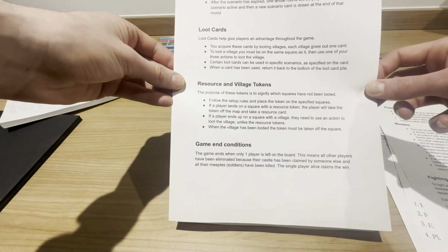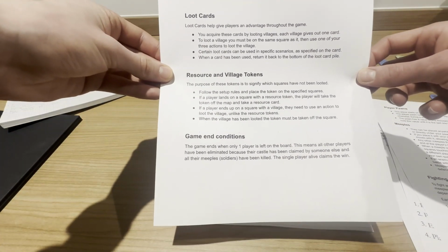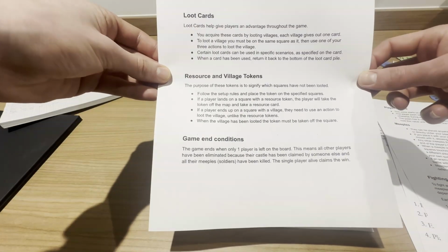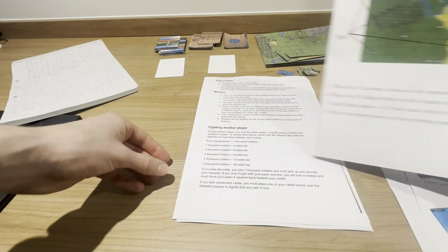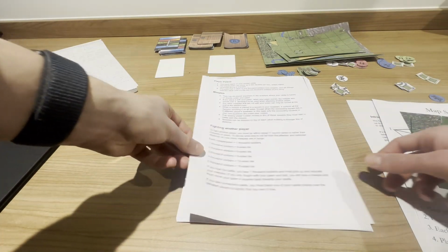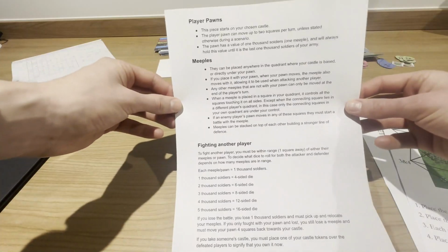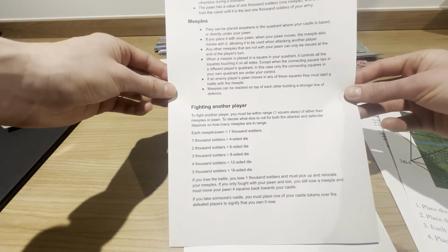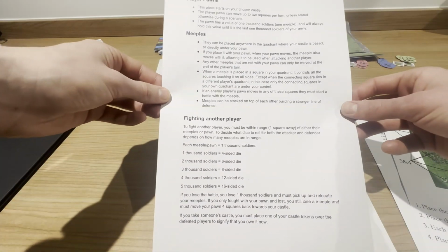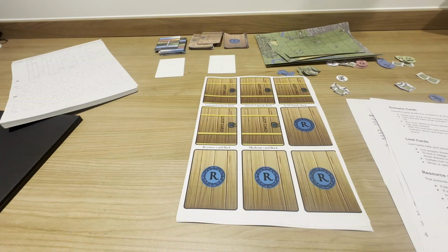This means all other players have been eliminated, as their castle has been claimed by someone else and all of their meeples have been killed. The single player alive claims the win. And then finally, we have a description of the player pawns, the meeples, and then how the fighting mechanic works, which I will explain during the mini playthrough of the game. Now we will get on to the setup of the game.